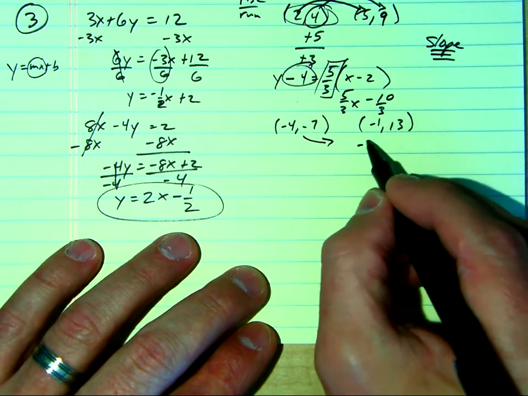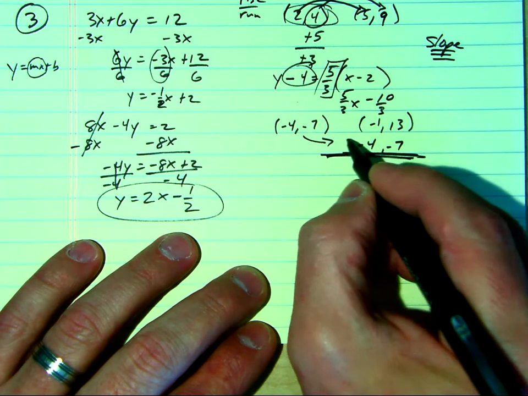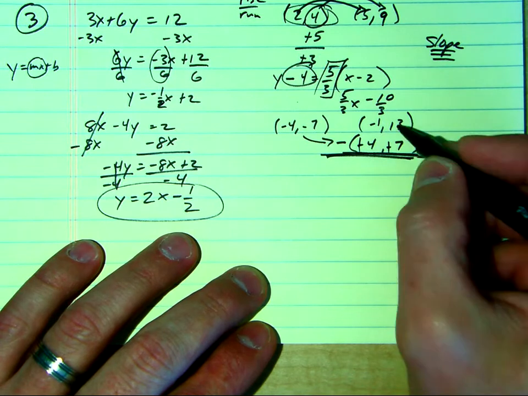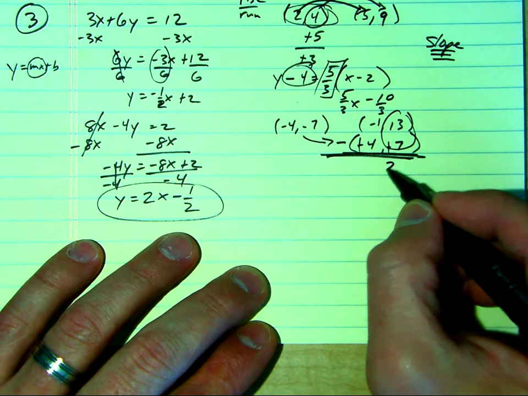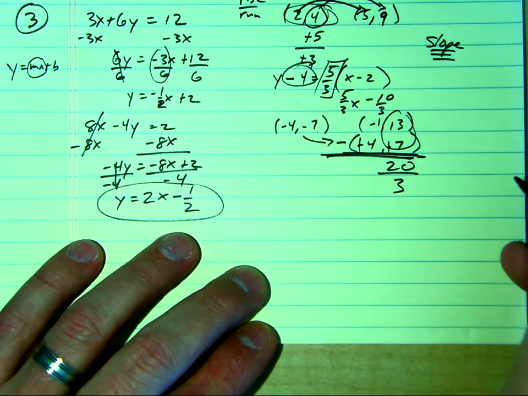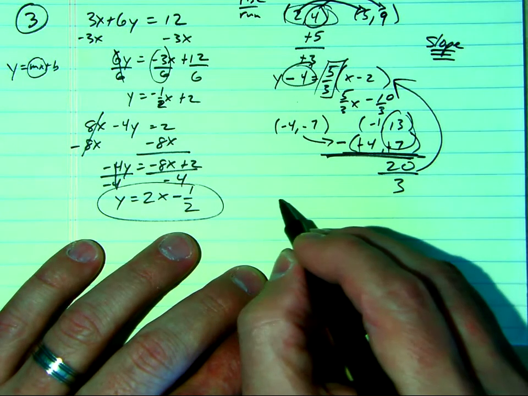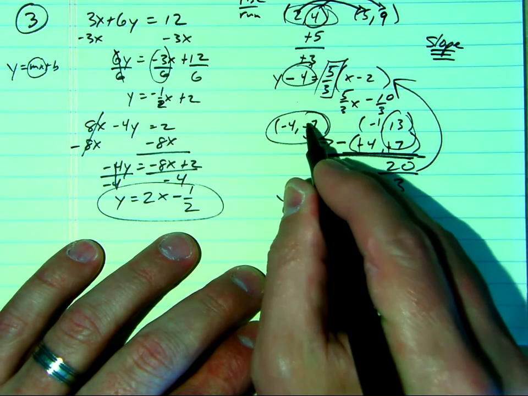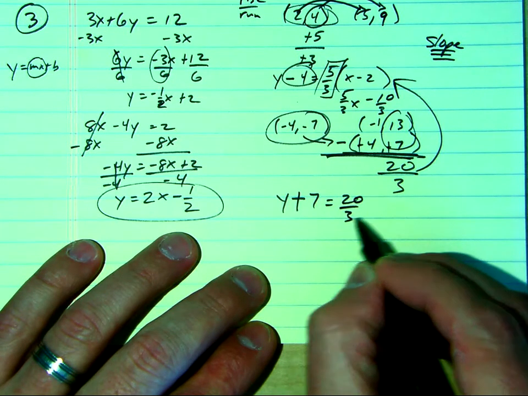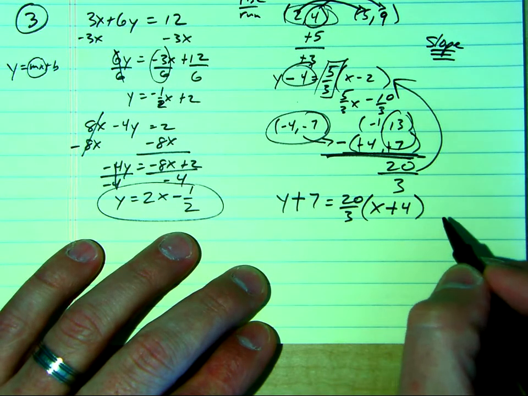Stack the points on top of each other, and then, because you're subtracting the points, if I'm subtracting, aren't I just changing the signs? So then it's rise over run. What's 13 plus 7? 20. And then what's negative 1 plus 4? Isn't that positive 3? So boom, the slope is 20 over 3. And we could do the same thing we did up there, point slope form. I'm going to choose this point. Y minus a negative 7 is y plus 7 equals my slope, 20 over 3, and then x minus a negative 4, isn't that plus 4? And then we'll stop there.